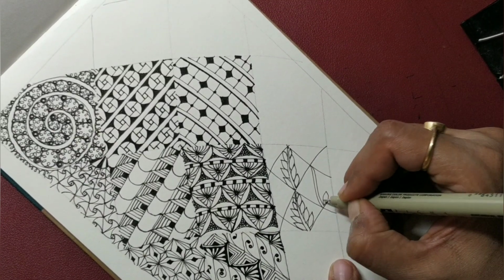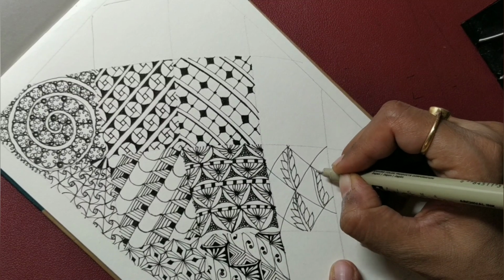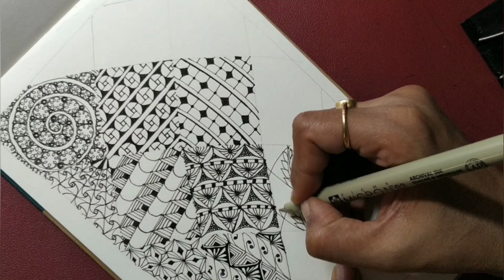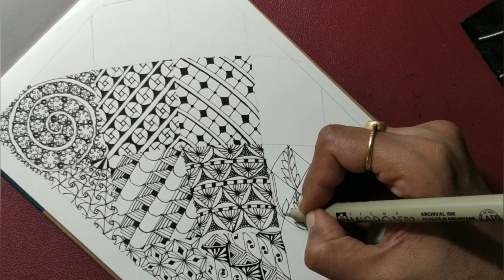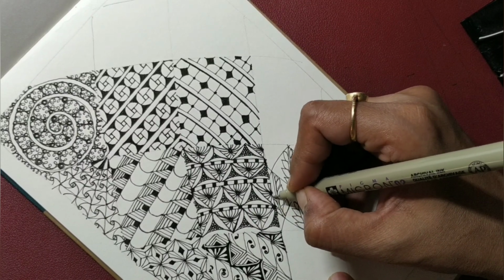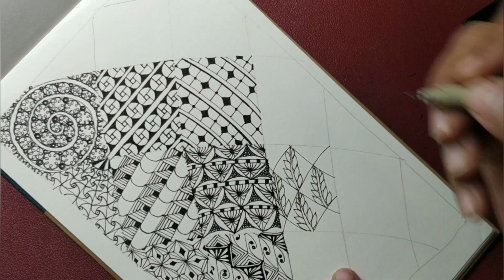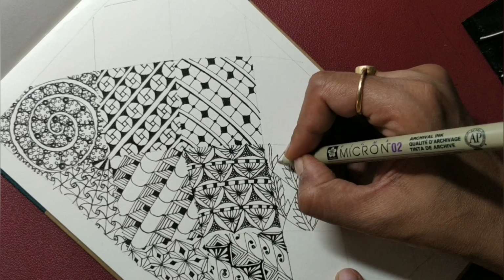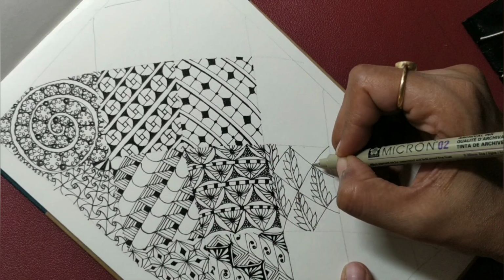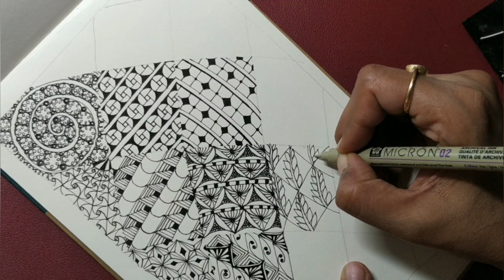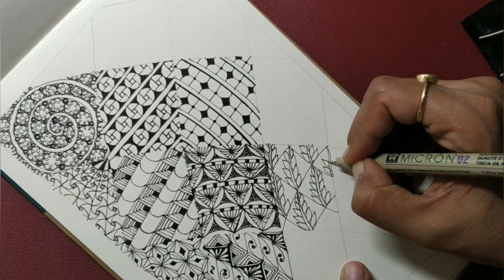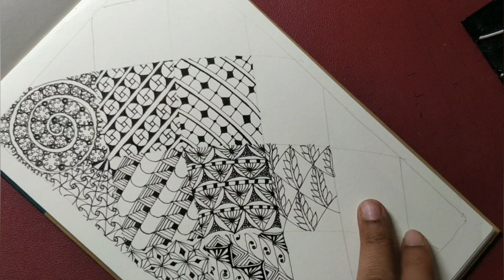Stem, petal shapes, stem, petal shapes, stem, petal shapes. So that's the fragment.